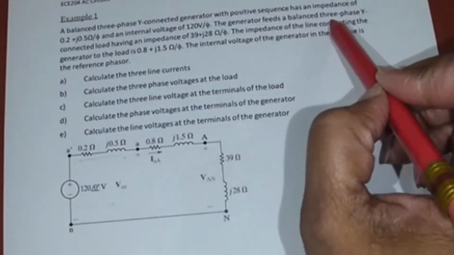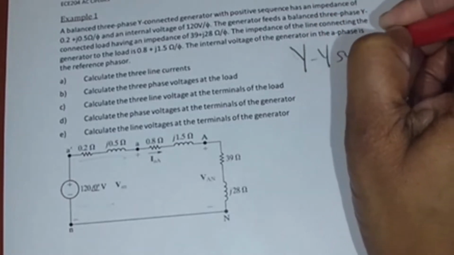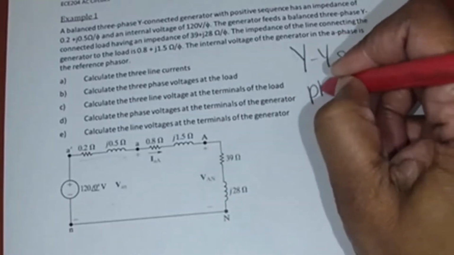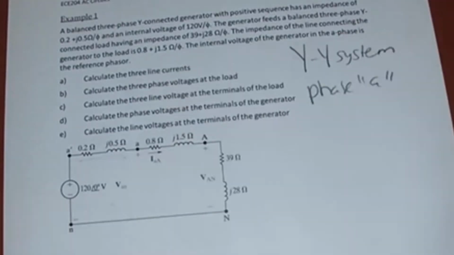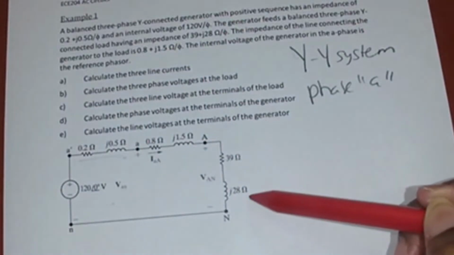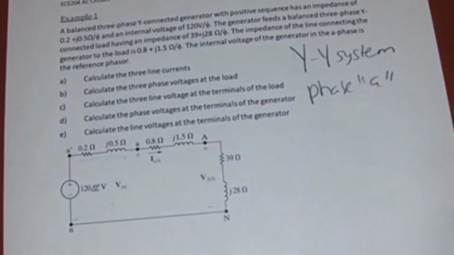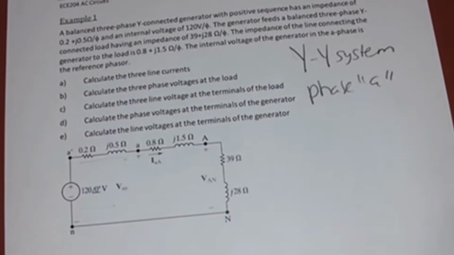And the generator feeds a balanced three-phase Y-connected load. So remember, this is a Wye-Wye system. So it's Y on both sides, but this is only phase A shown here. And that has an impedance of 39 plus J 28 ohms. And the line impedance for this side is 0.8 plus J 1.5 ohms. Your first step is to calculate the line current. At that point, you're just analyzing this circuit like you would any other circuit. It's just a matter of what do we do with that information once we get it.